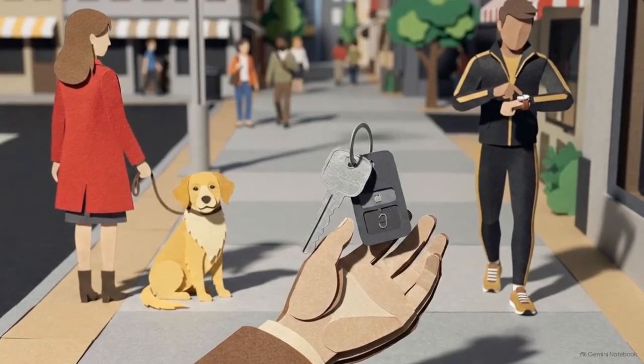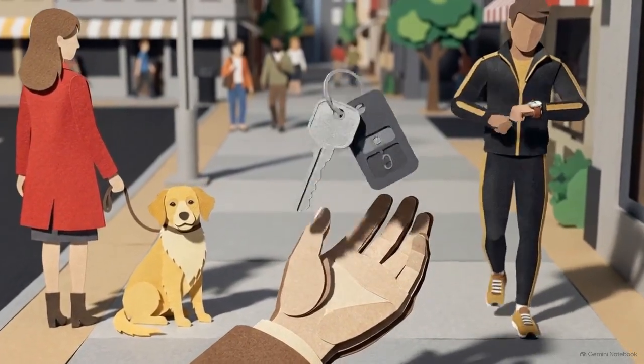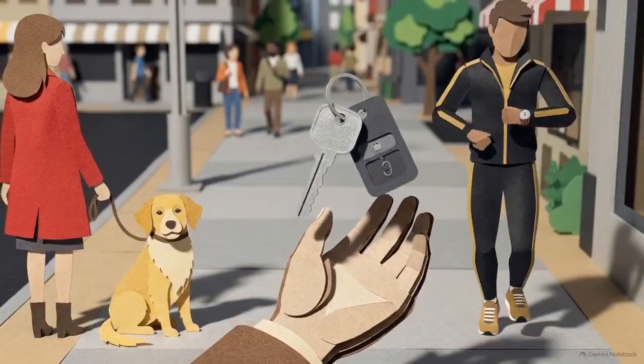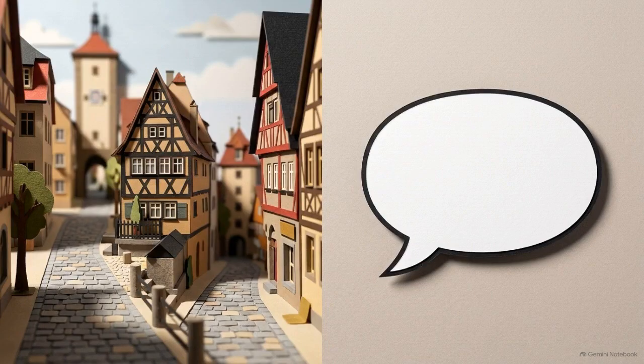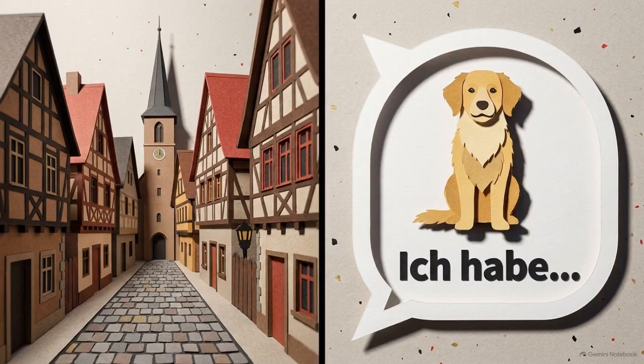From the car you drive to the dog you walk, or even just checking the time on your watch, describing what you have is a constant part of daily life. To express these ideas in German, you need to know how to say phrases like, I have a car, she has a dog, or ask, do you have time?